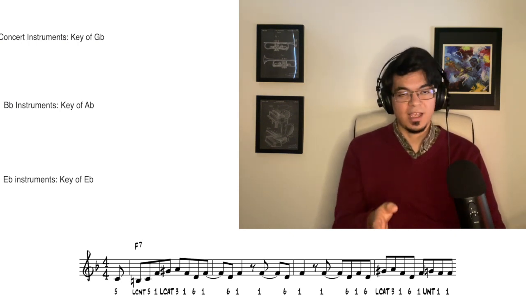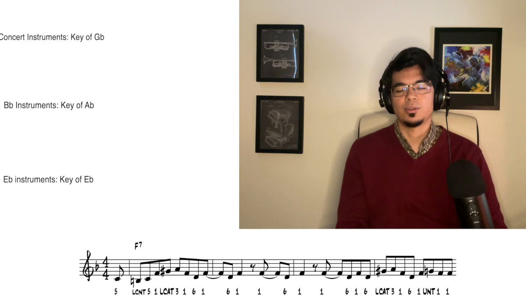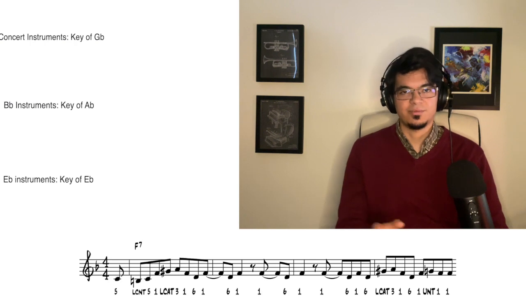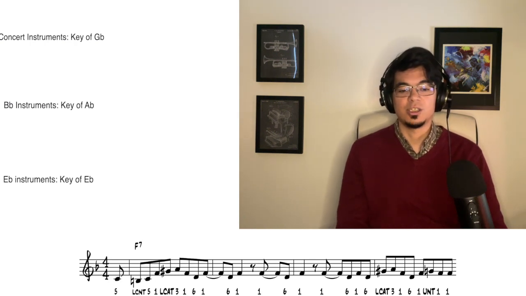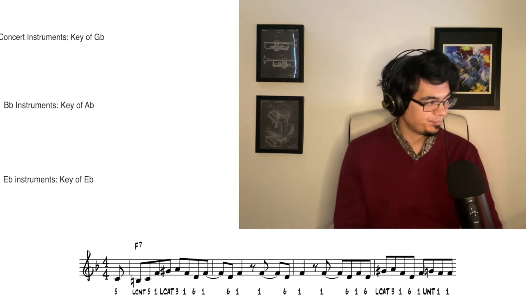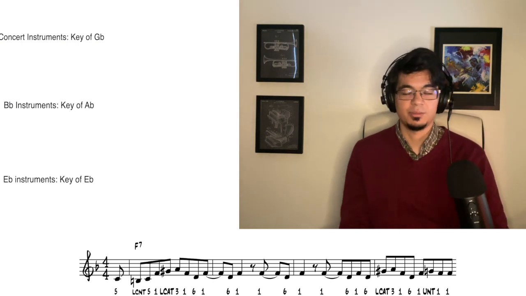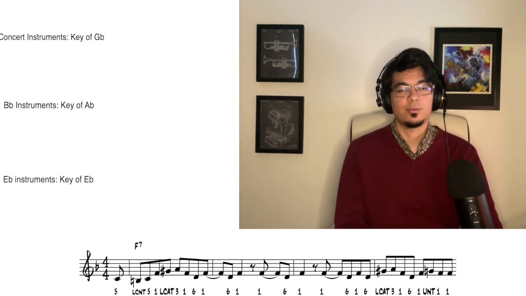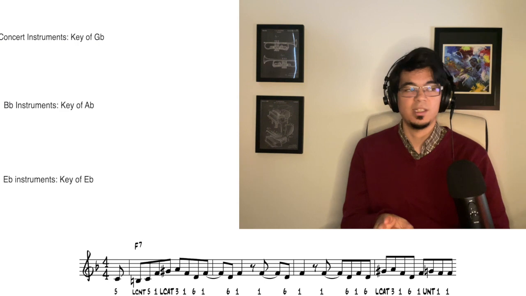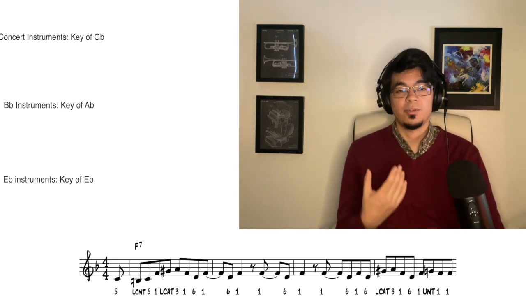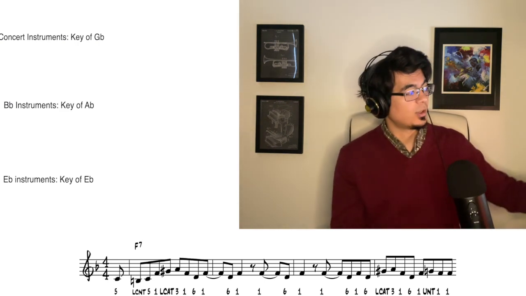Okay, that's G flat for concert pitched instruments. For B flat pitched instruments like the trumpet, we're going to be in A flat. And for the alto saxophone, other E flat pitched instruments, you're going to be in the key of E flat now. Okay, so consider what all those numbers mean. If you need a little more time, feel free to pause the video at this point in any new key in order to think about it. But otherwise, we're going to move ahead.